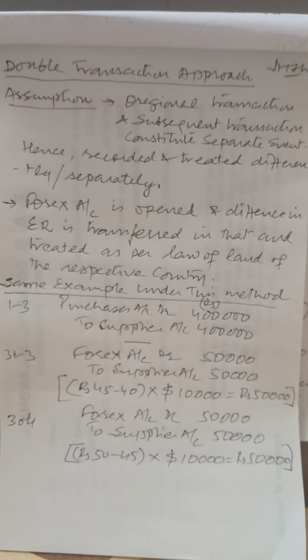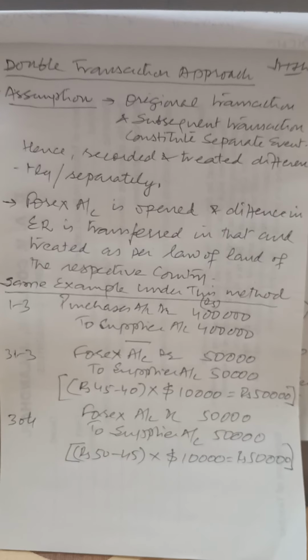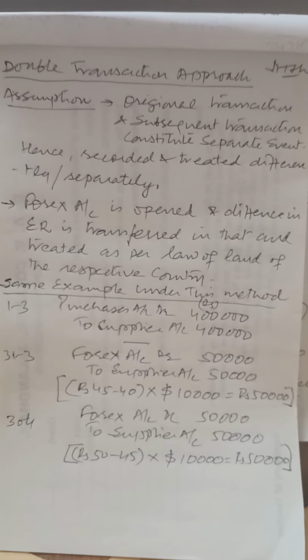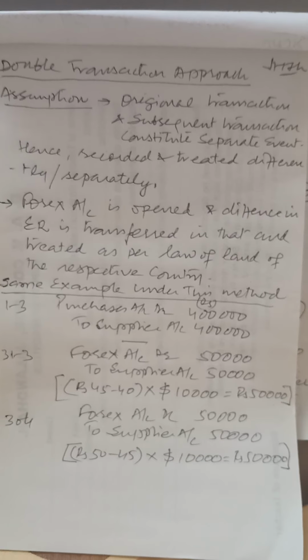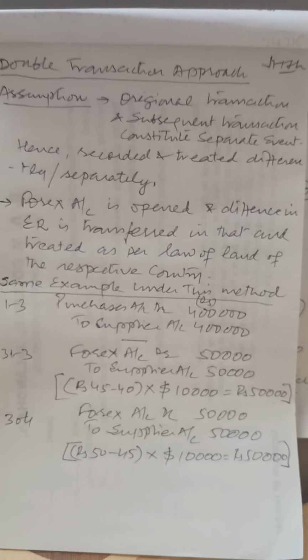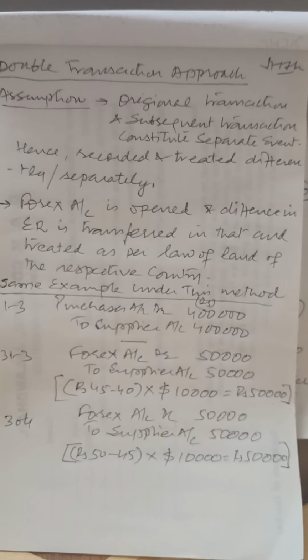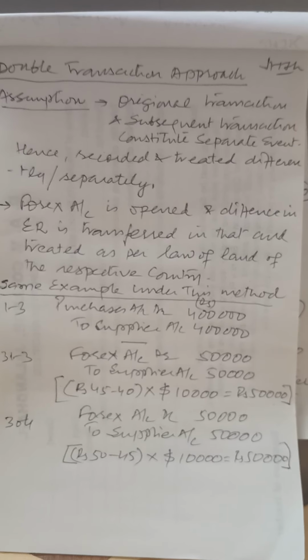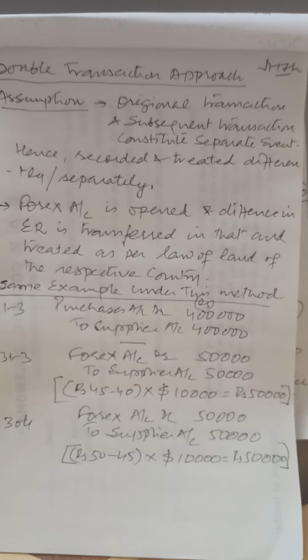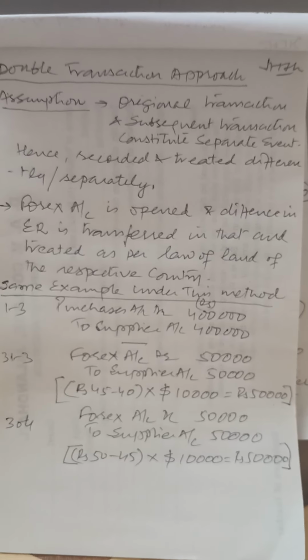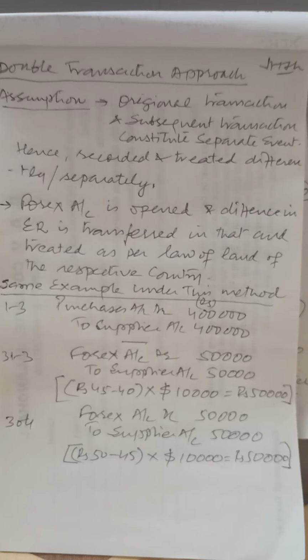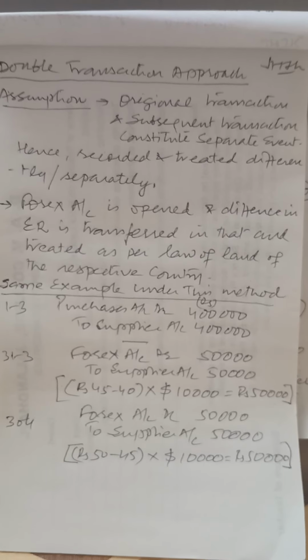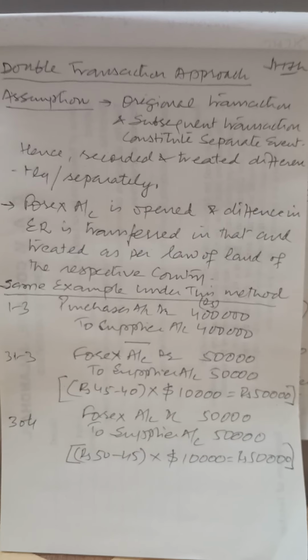Now the purchase account is not adjusted. Reason: the original account is treated separately from any later development in the foreign exchange. So forex account is a separate account debited, that is 50,000, and to supplier 50,000.